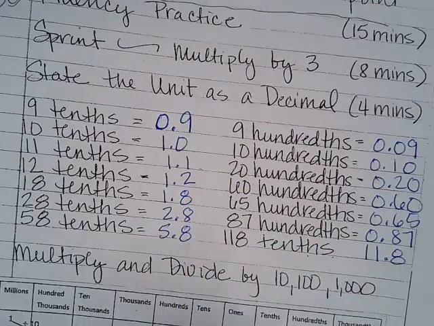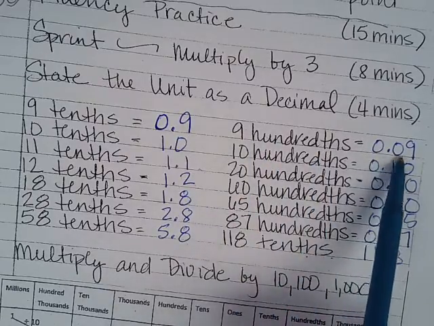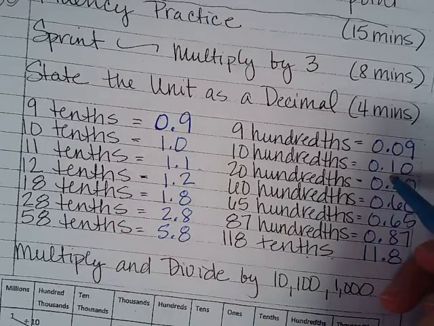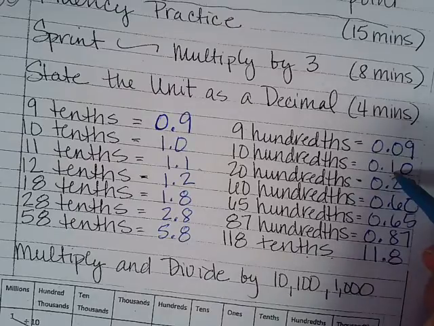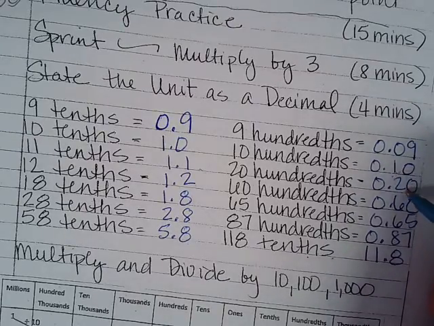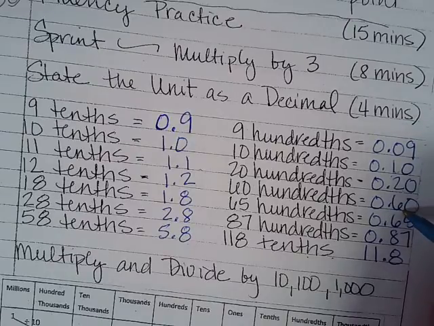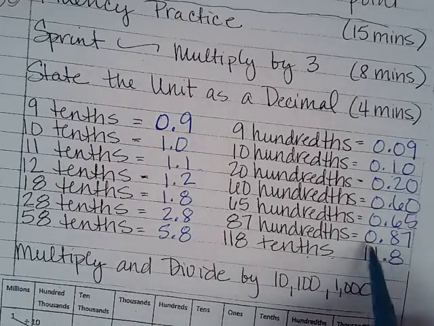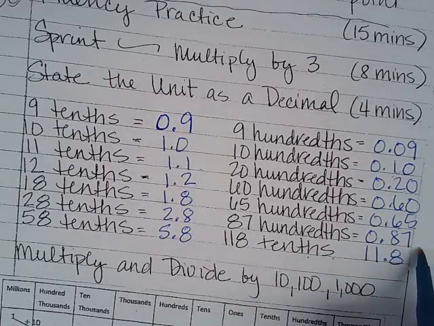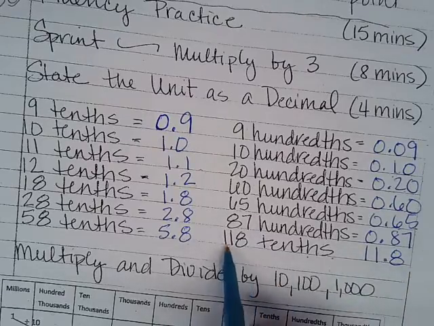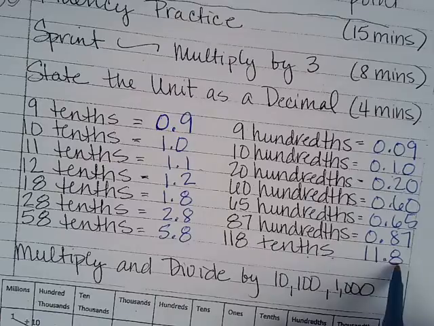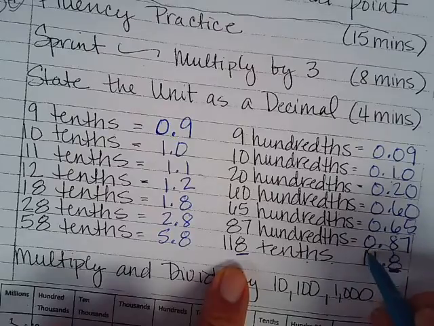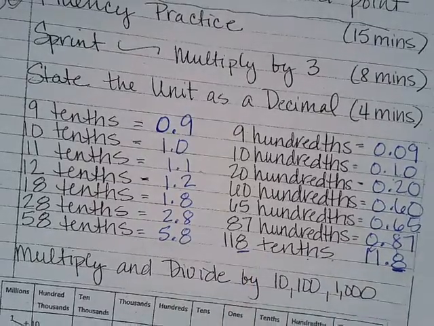How did you do? All right, 9 hundredths is 0.09. Then 10 hundredths, remember, if it's 10 hundredths, you have to kick it over. So 10 hundredths is really equal to 1 tenth, 2 tenths, 6 tenths, 0.65, 0.87, and then 108 tenths. So I have to have the 8 sitting in the tenths, and the other numbers have to jump to the other side. Okay?